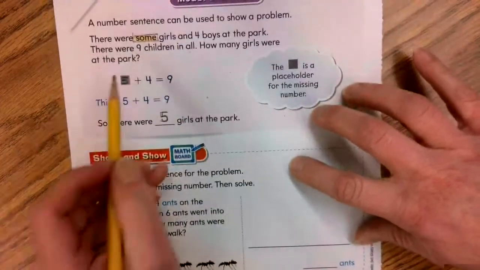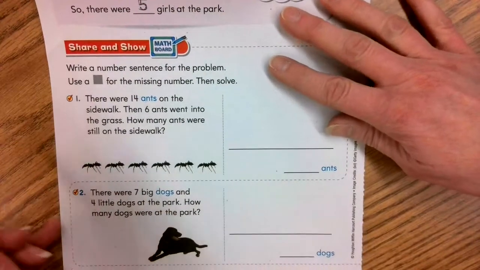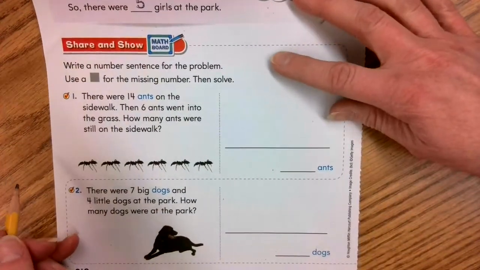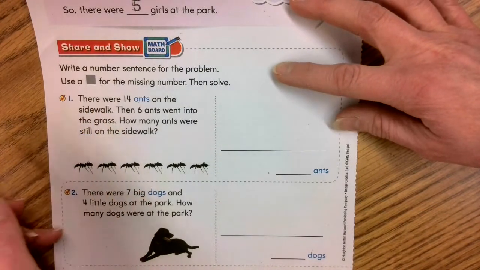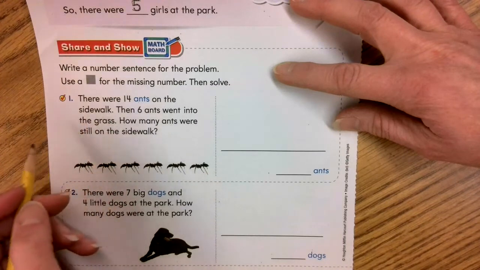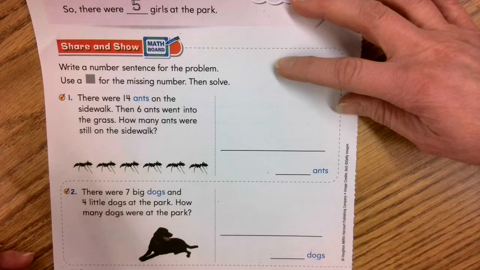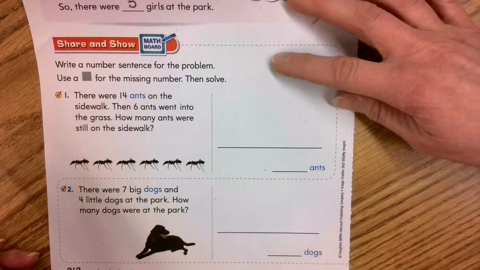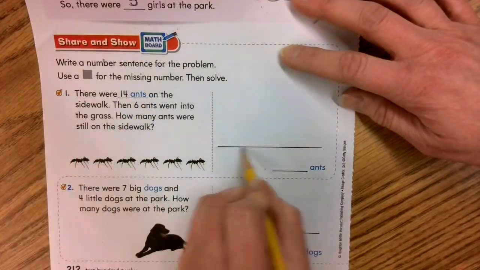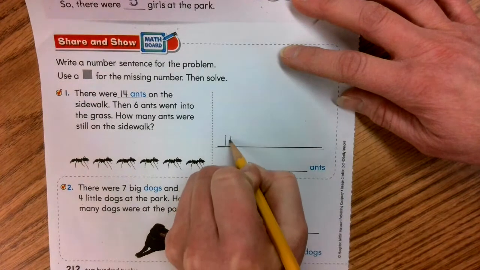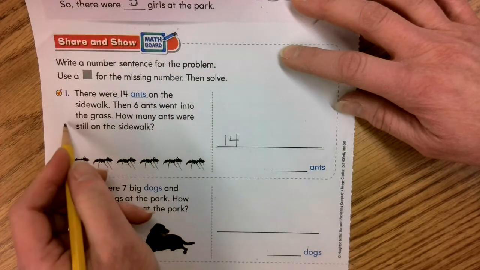Some of our missing numbers will be an addend. Some of them will be the sum. Some of them will be the difference. They're going to be in all places. Okay. So, it says there were 14 ants on the sidewalk. Then 6 ants went into the grass. How many ants were still on the sidewalk? All right, so we need to write an equation here. So there were 14 ants on the sidewalk. Then 6 ants went into the grass.